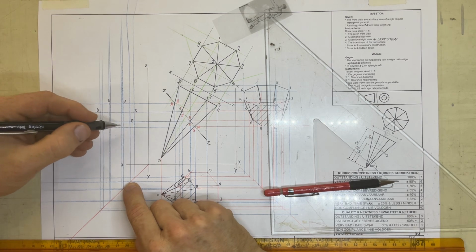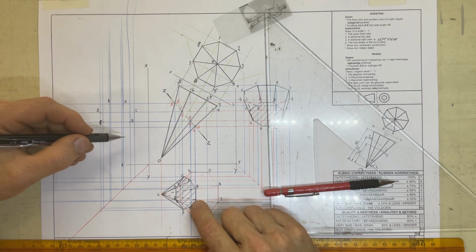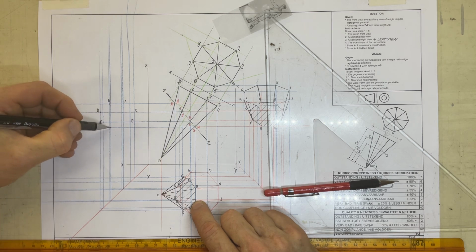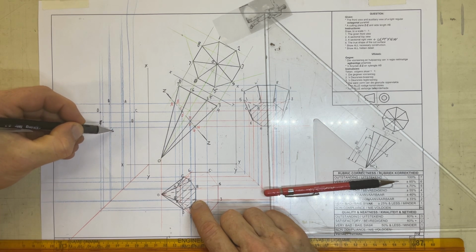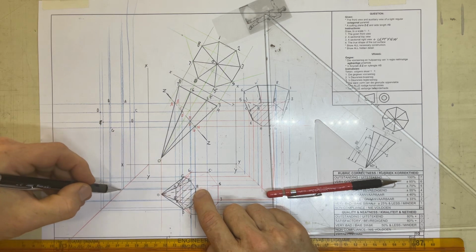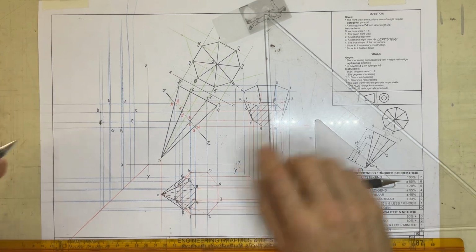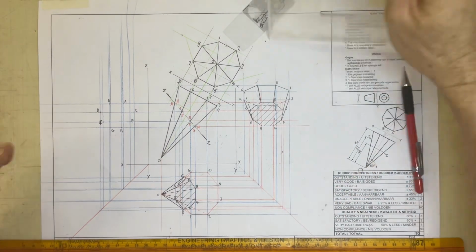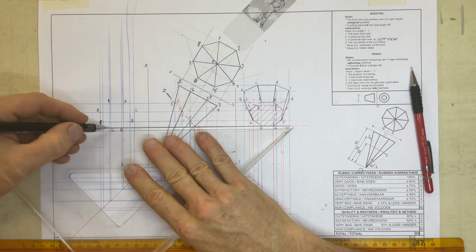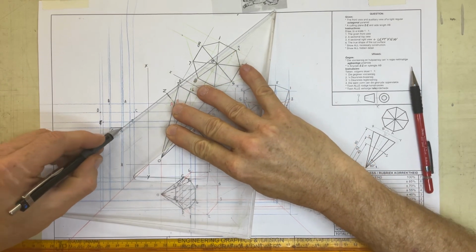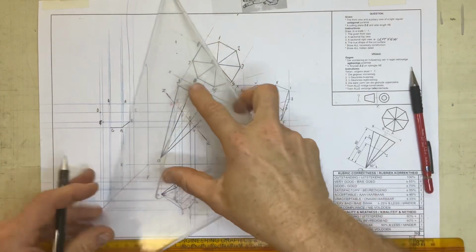Right. G, taking that across, taking that up. There is G over there. H, taking it across, taking that up over there. There is H over there. Right. Once I've got the letters in place, link those points up. Draw that in straight away as your cutting plane.